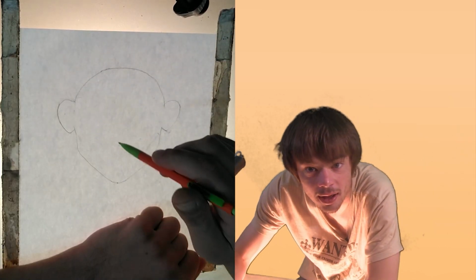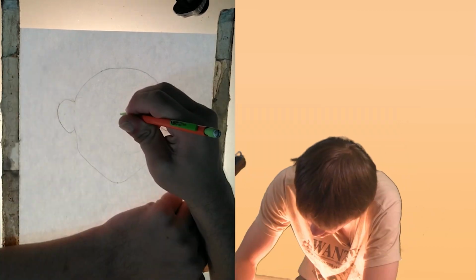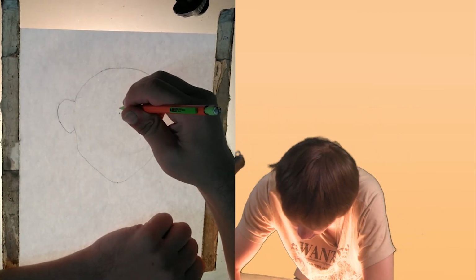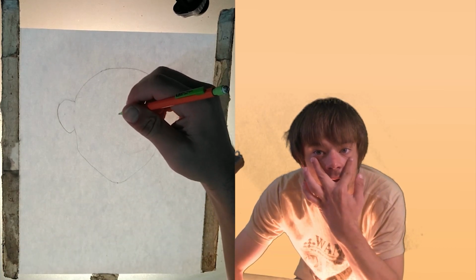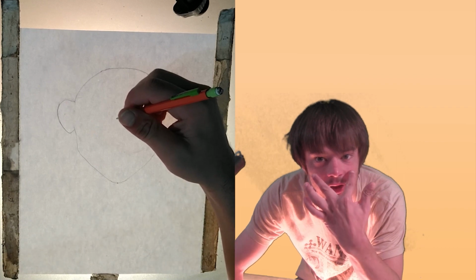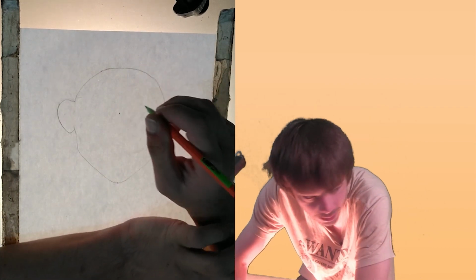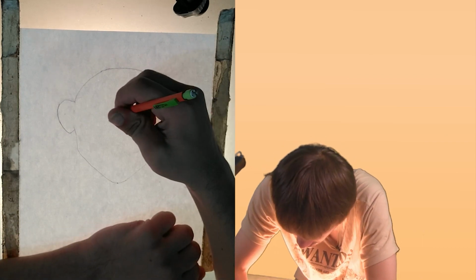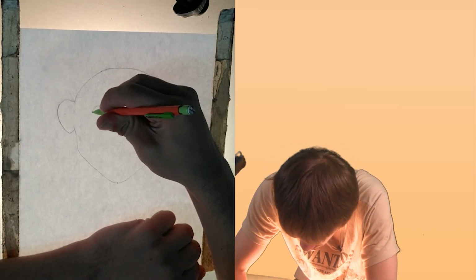I'm gonna draw his eyes. I'm gonna draw the middle of his face. I'm gonna just draw a dot right there. I heard in an art class, if you have these two eyes right here, one eye in the middle would be the distance of how far apart these two eyes are. I heard that somewhere. So I'm just gonna draw like a circle right here. I'm just gonna draw another circle right here.